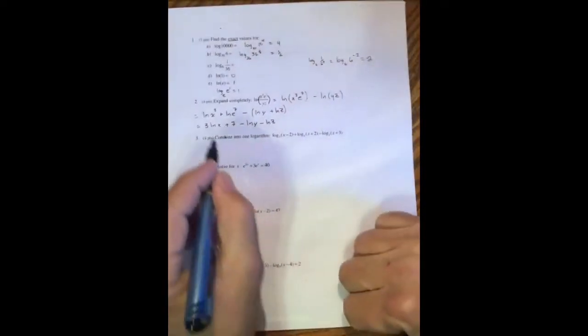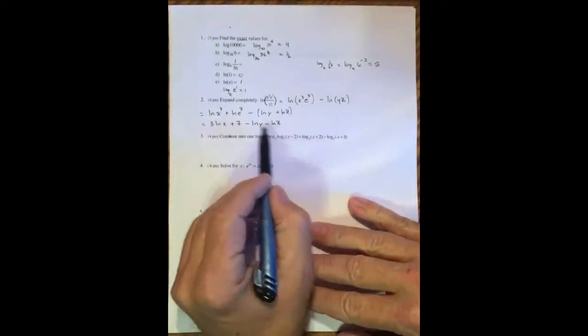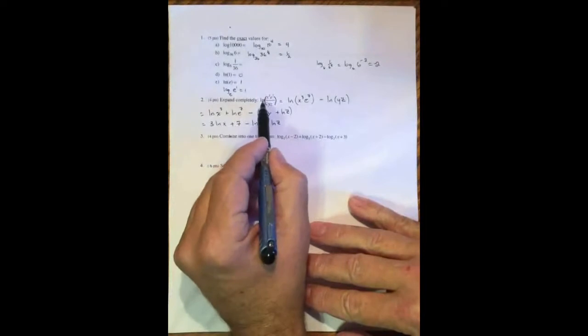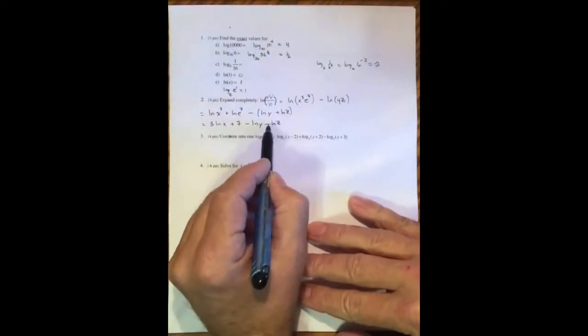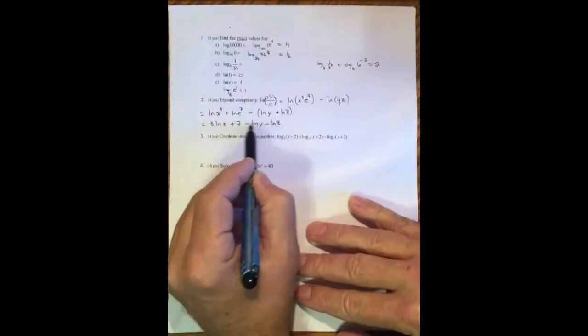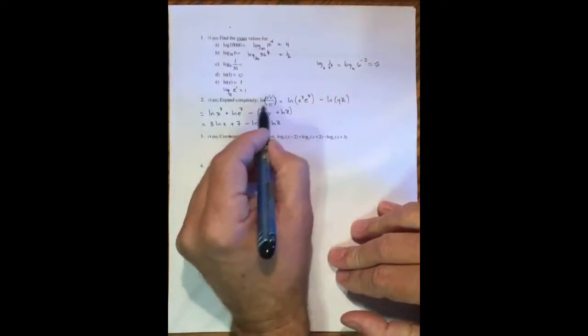There's only a handful of properties for exponentials and logs. And if you know those, you can do a lot of problems. Now, problem three here is the reciprocal, the inverse of this. Here we took the natural log of a complicated expression and wrote it as a simple linear form involving logs. Here we've got the linear form, and we want to go backwards.